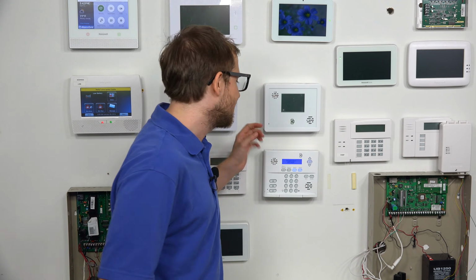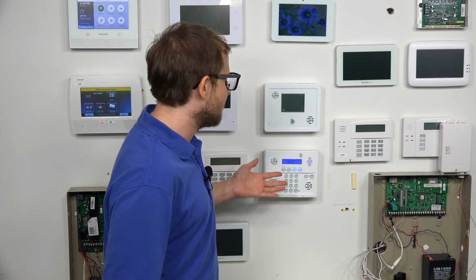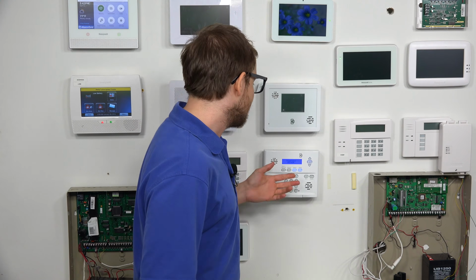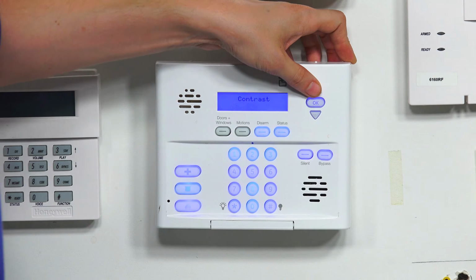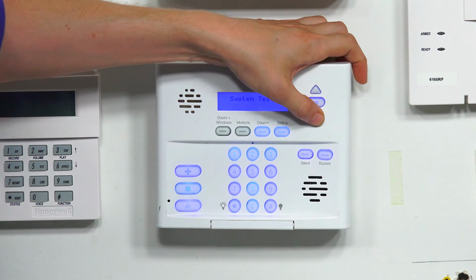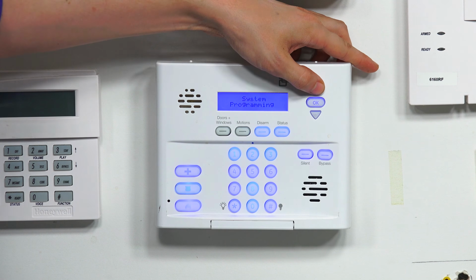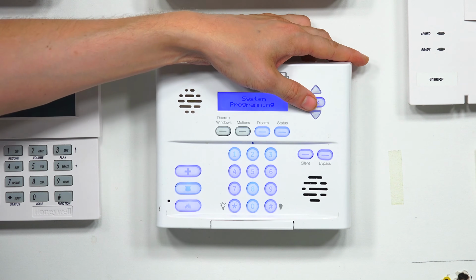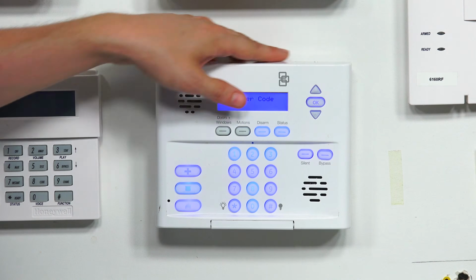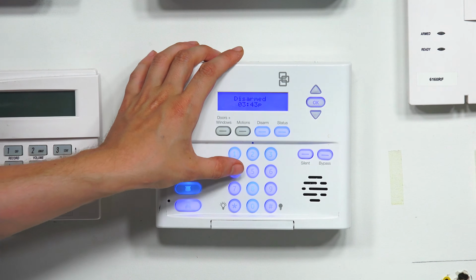I'm going to show you how to actually change the code, because that's why we're all here. So you see we're at the main screen of our Interlogix Simon XT. I can scroll through these settings using the arrow buttons. I can also use the down arrow if I wanted to. And I'm going to go into system programming. Once we're at system programming, we press OK. Then it's going to ask us for our code, and we have to have the installer code to get in.